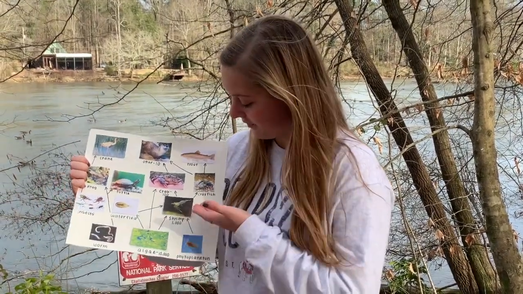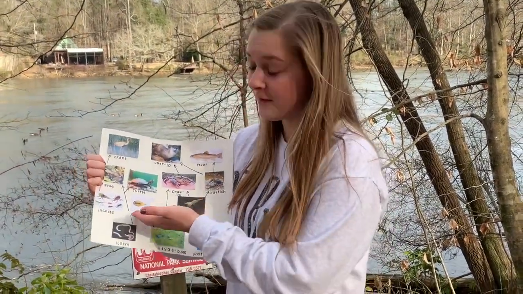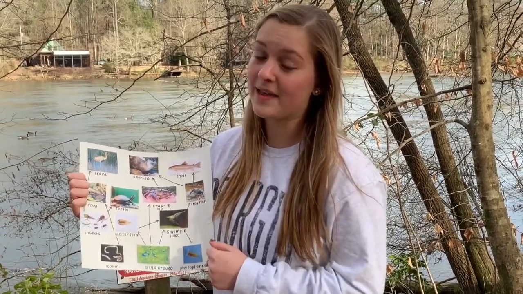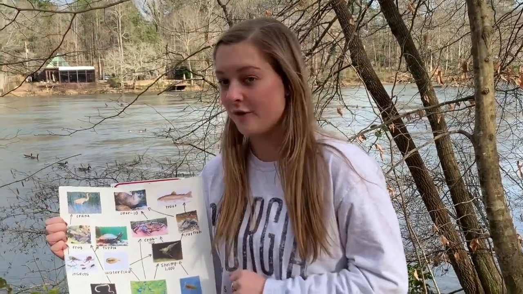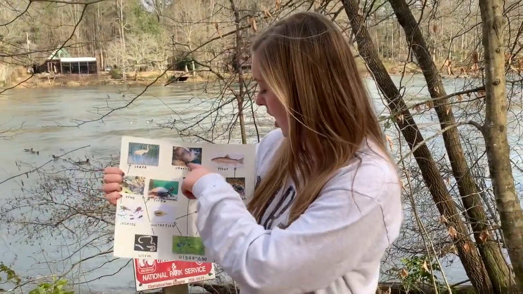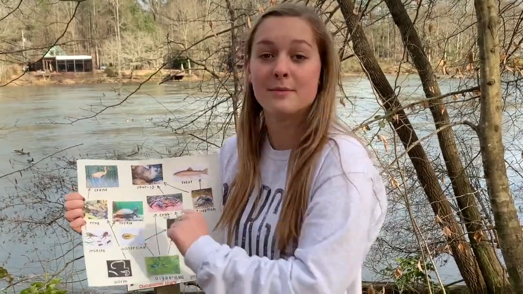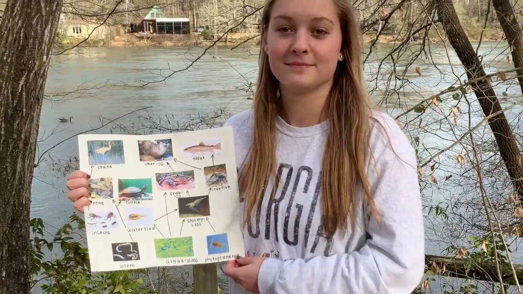Next, at the first trophic level, we have things like shrimp, water fleas, and insects, who are then eaten by the second trophic level by things like frogs, turtles, crabs, and crayfish. To top it all off, at the third trophic level, we have things like cranes, otters, and trout that eat these animals below. How about energy flow, Taylor?